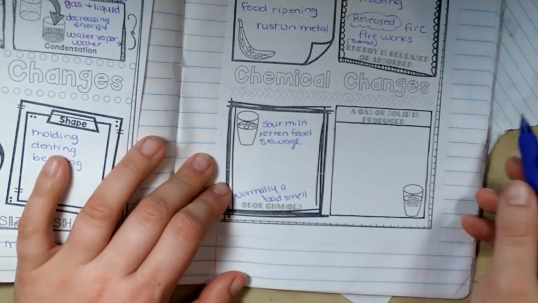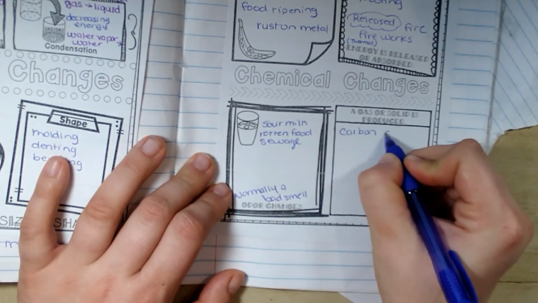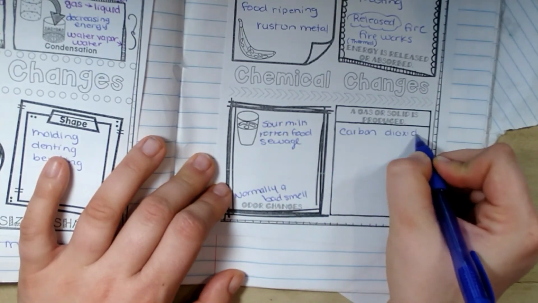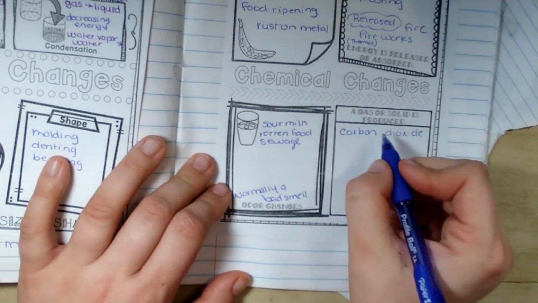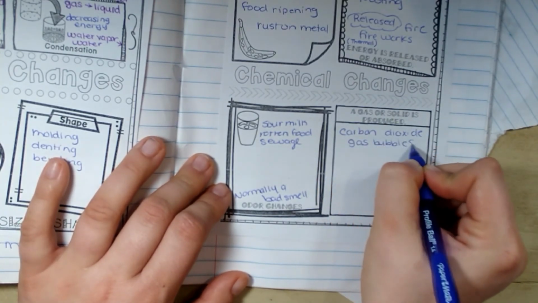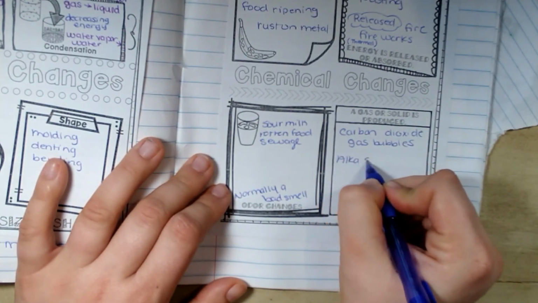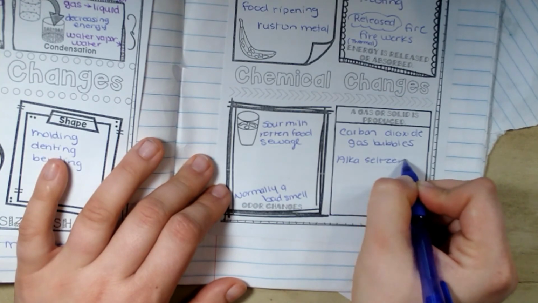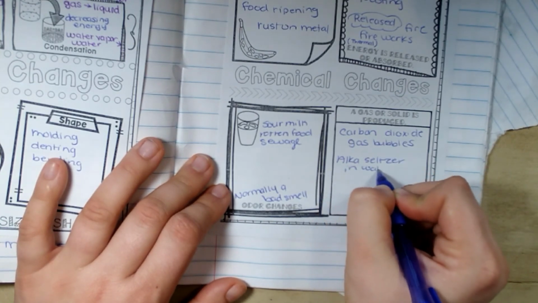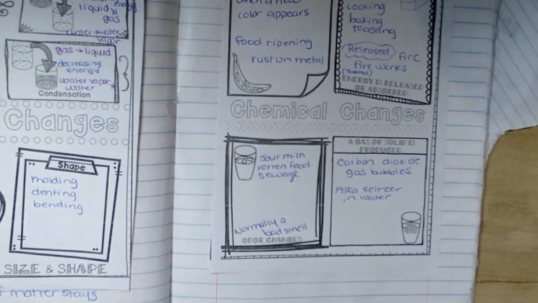A gas or solid is produced, carbon dioxide. So if something is produced by a process, then that would be a chemical change. Gas bubbles, like when you put Alka-Seltzer in water. When you have some kind of chemical reaction. So those are chemical and physical changes.